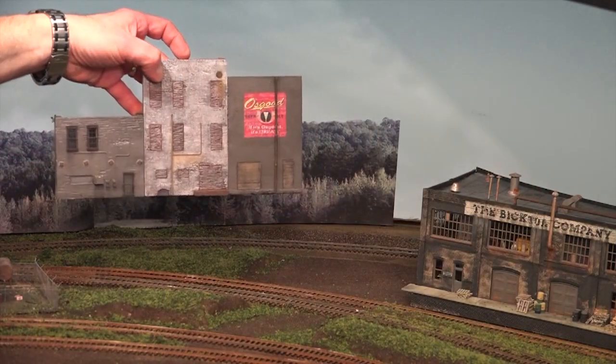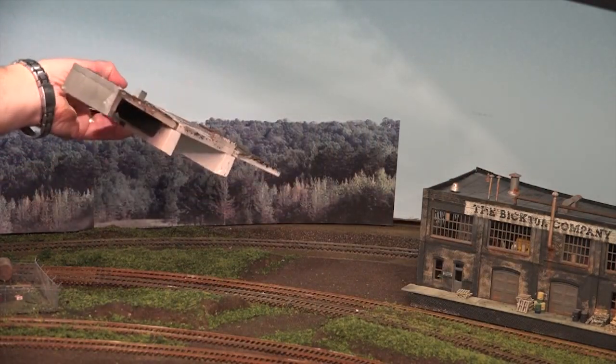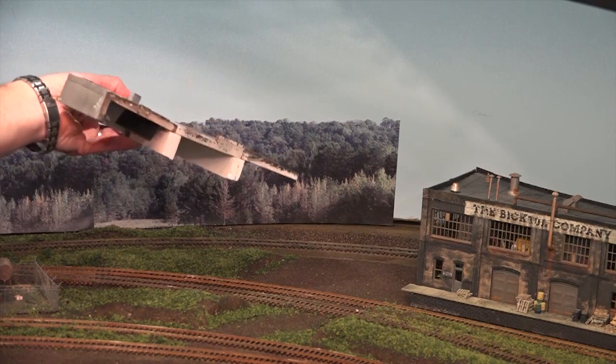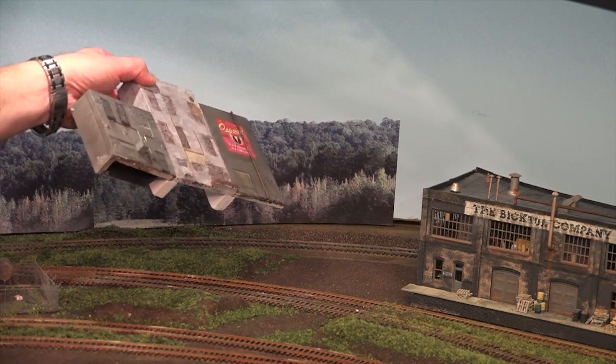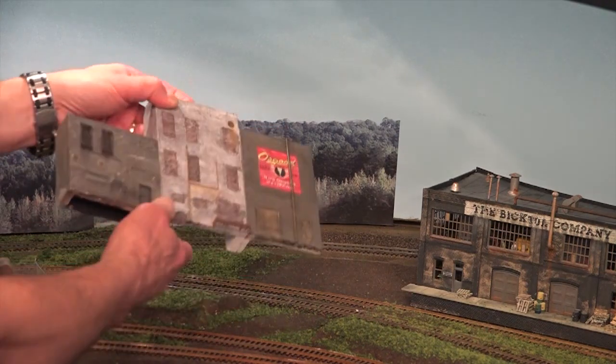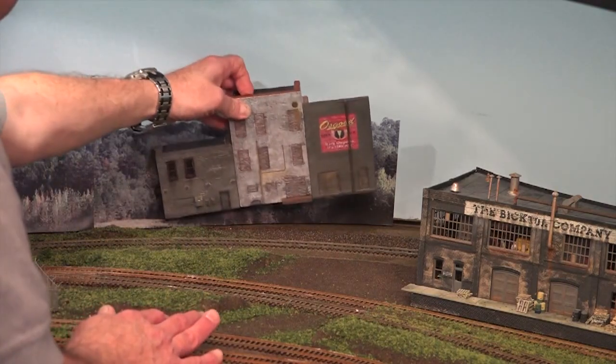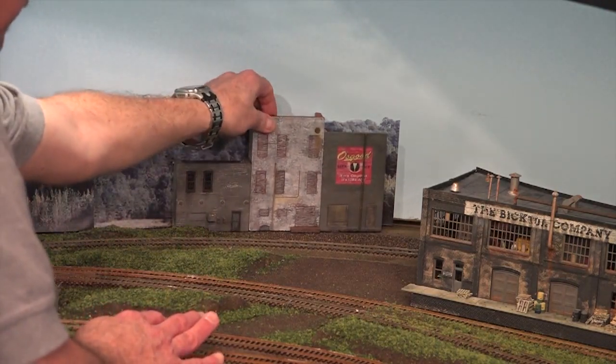Now I've got a couple of background buildings here. The ones that I happen to be using are by a company named Downtown Deco. They are designed to be exclusively background buildings. There's no rest of the building. And we can just pop those back here like so.